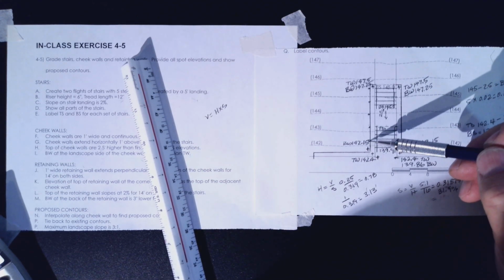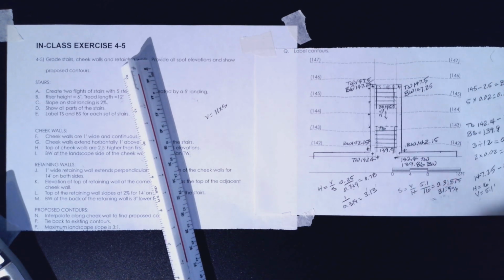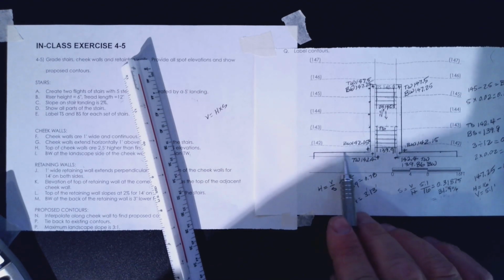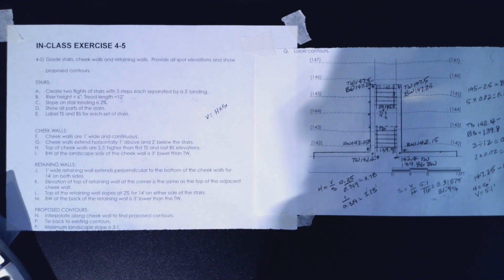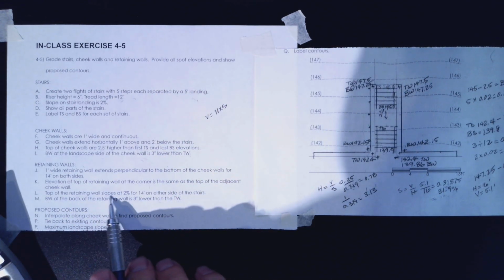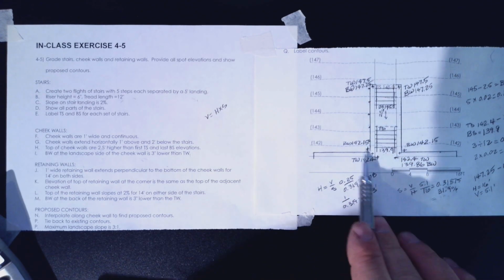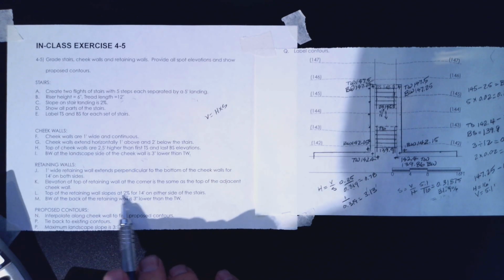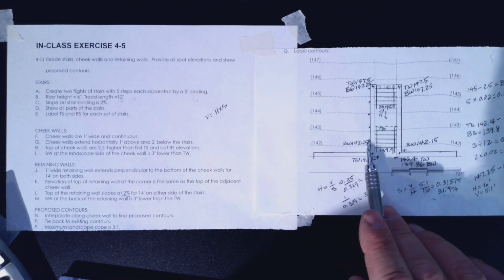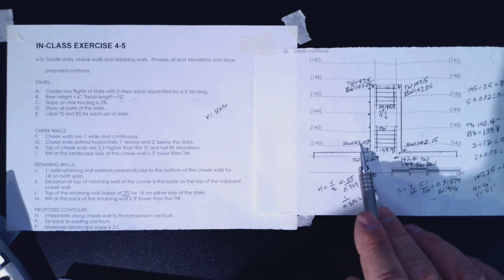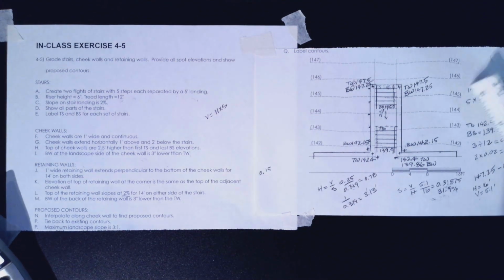So there's no 142, right? Because this elevation of the bottom of the wall is above 142. So 142 is going to fall along the back of your retaining wall. And the retaining wall, they say, top of retaining wall slopes at 2% for 14 feet on either side. So this is sloping 2%, says it right there. 2% this way. So this is 142.15, so our vertical to get to 142 from 142.15, we have to subtract 0.15 feet. That's our vertical.